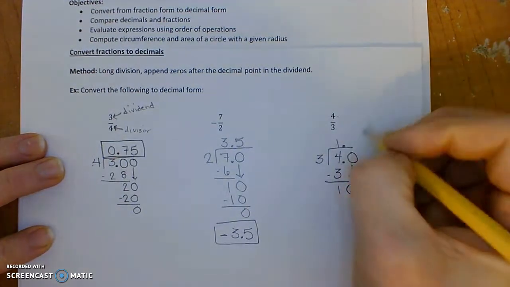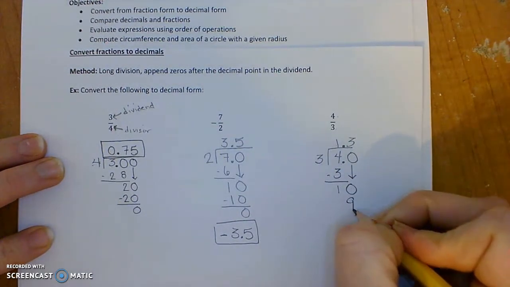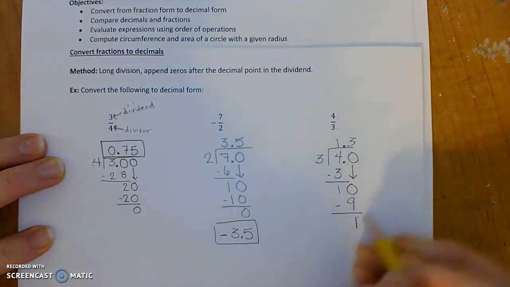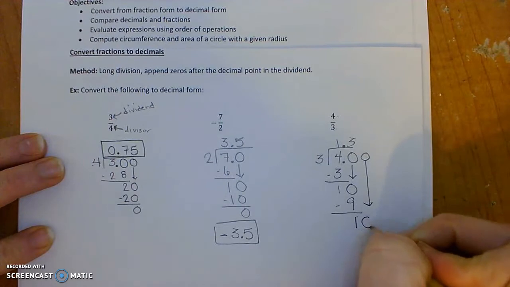3 goes into 10 3 times, right? 3 times 3 is 9. Subtract, I get 1, which is what I got last time. And I could append another 0, bring that down.